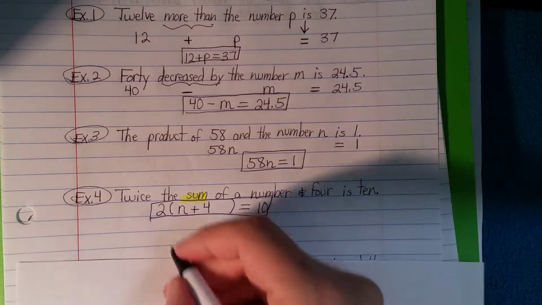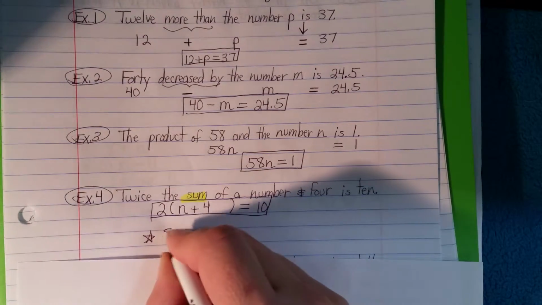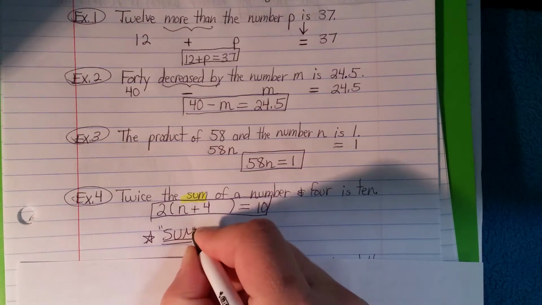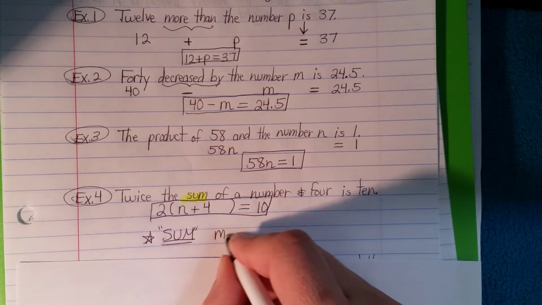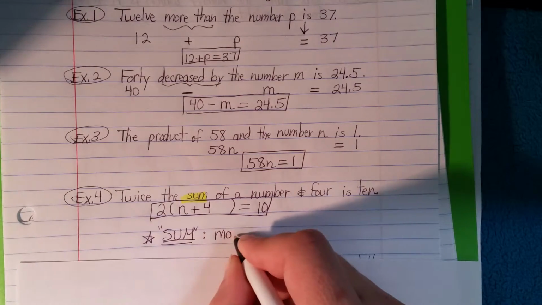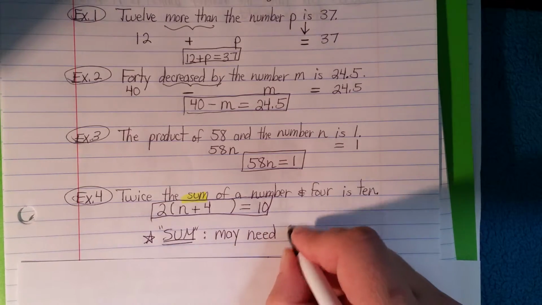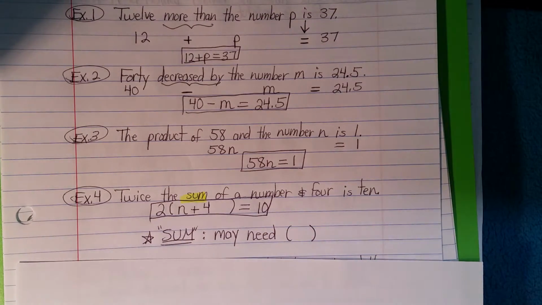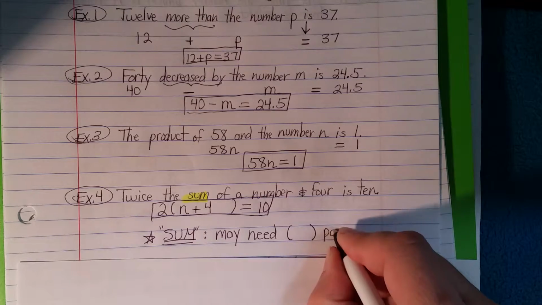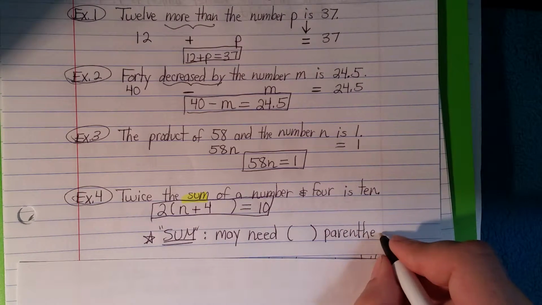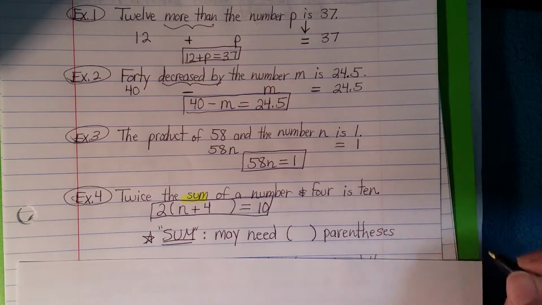So I'm just going to put a note with the word sum. You may need parentheses. Okay.